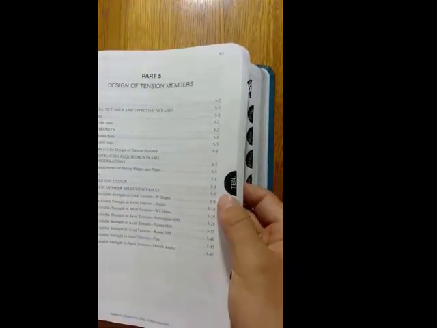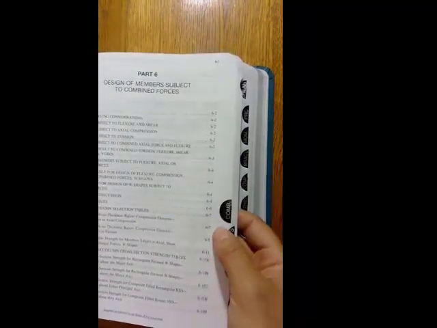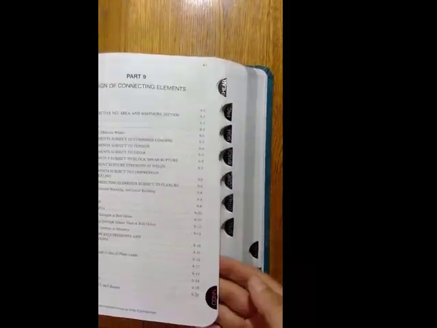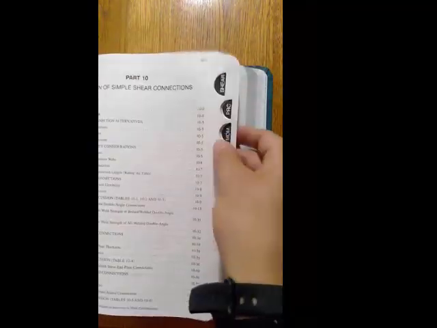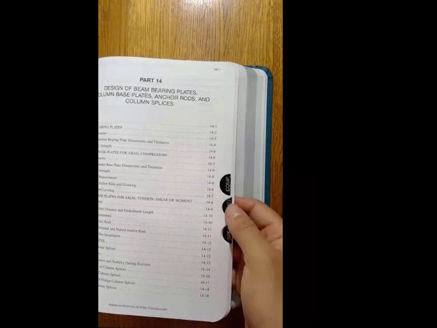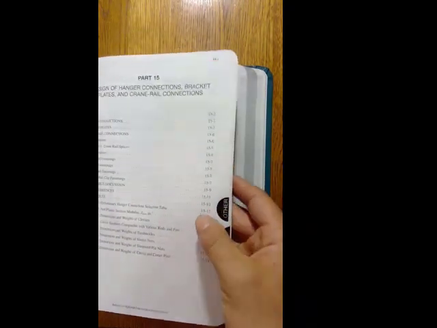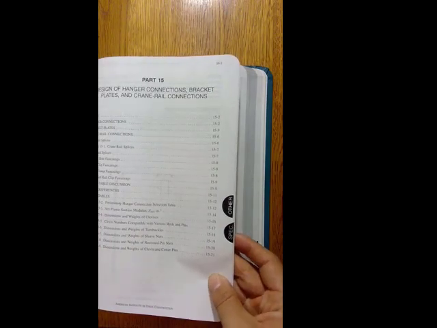One labeled COL for columns will be compression, TEN for tension, COMB for combined forces, bolts for bolts, weld for welds, CONN for connections, shear for shear connections, partially restrained connections, moment connections, brace connections, column base plates and splices, which I'll explain in class, and then other, which is just some odd structural steel members we might design.